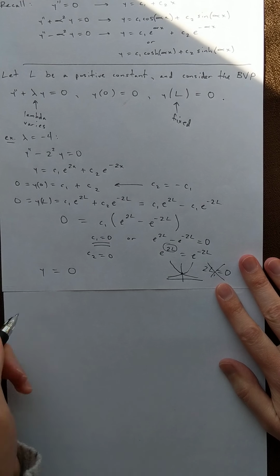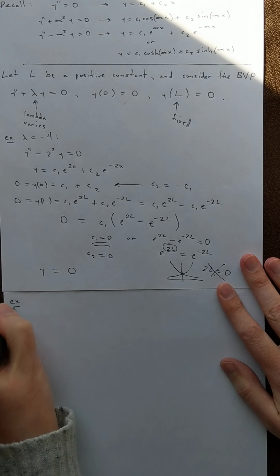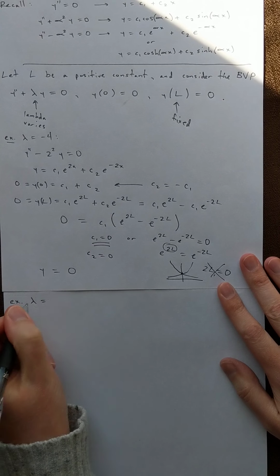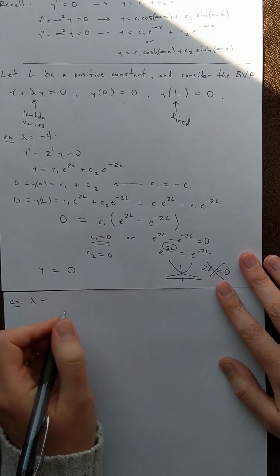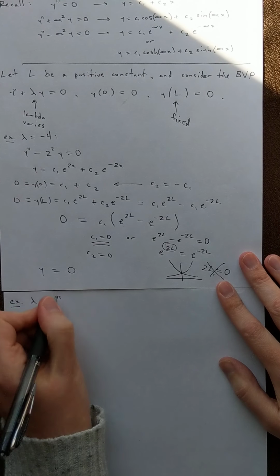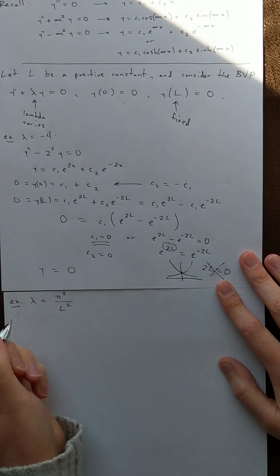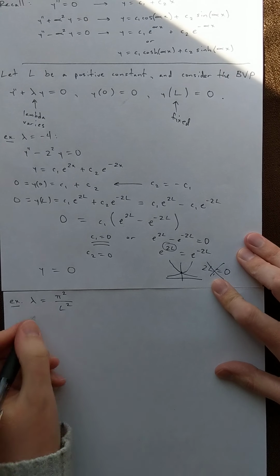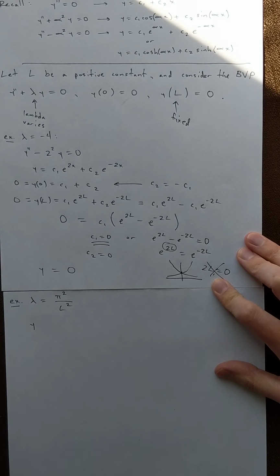Let's try a different value of lambda. So I'm going to try lambda is equal to pi squared divided by L squared. Much more complicated, but let's try it out. So I'm going to plug back into y double prime plus lambda y equals 0.